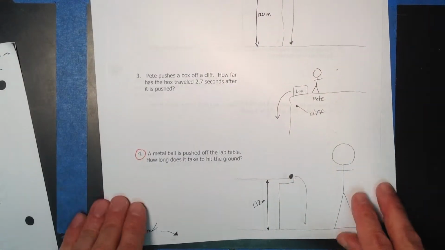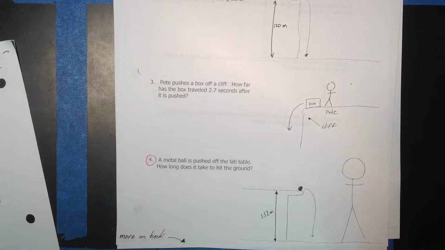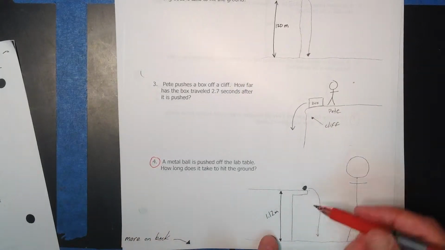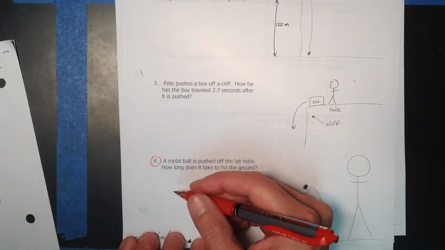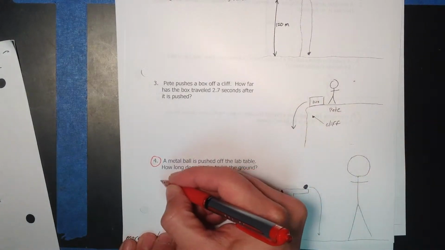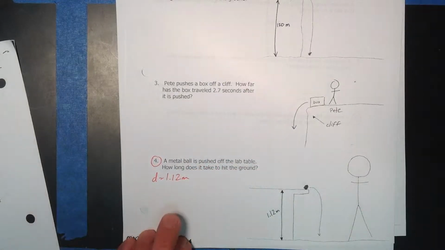So here we go. A metal ball is pushed off the lab table. How long does it take to hit the ground? So write down what you have. This here is going to be how far it falls. So that will be the distance. So we have that. Write that down. 1.12 meters.